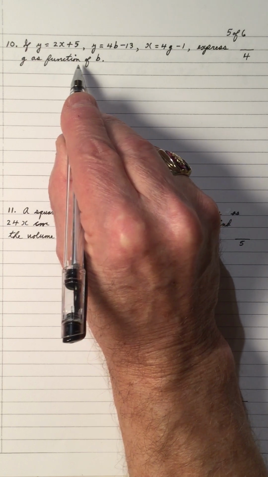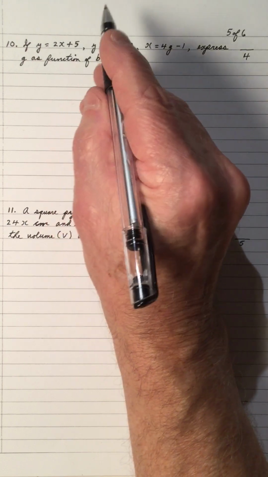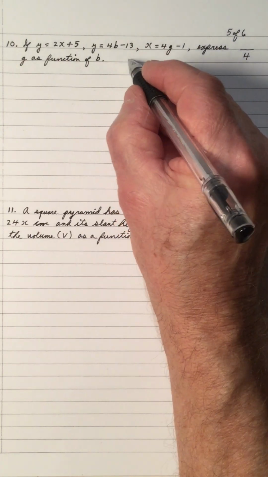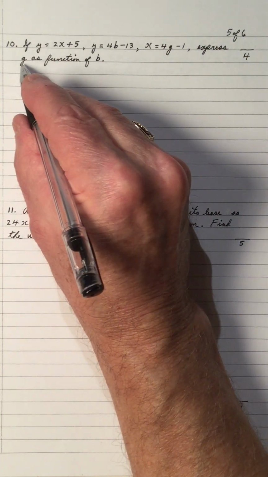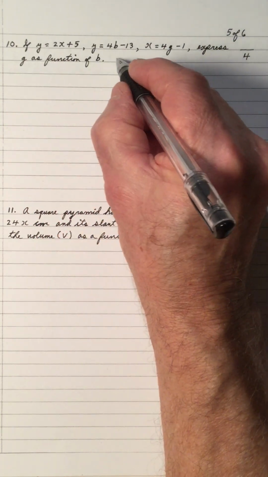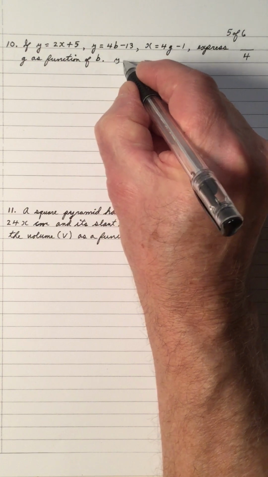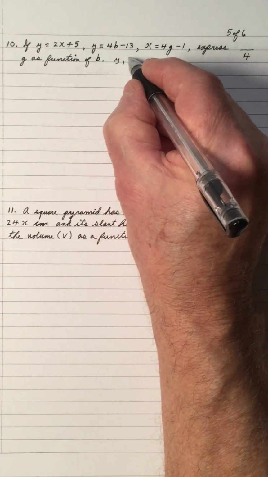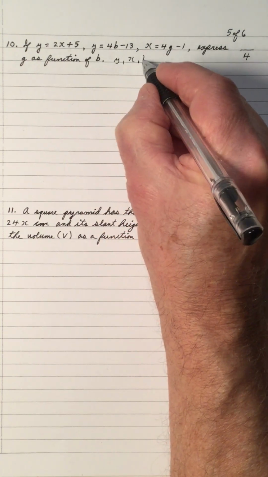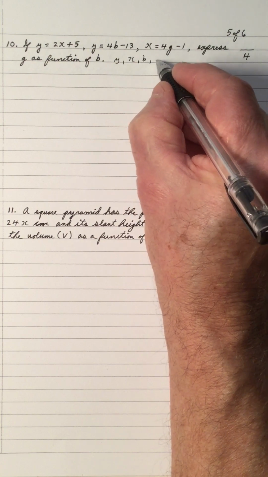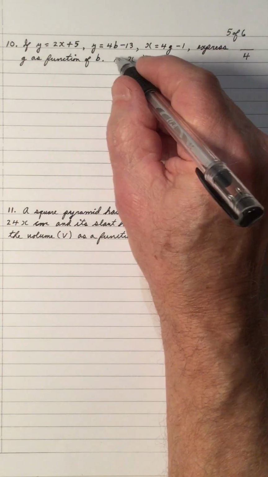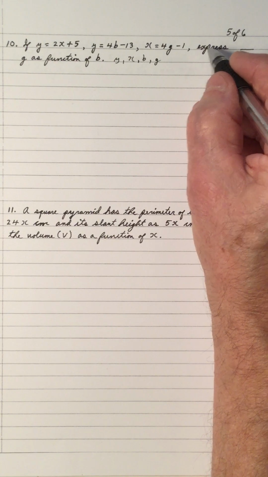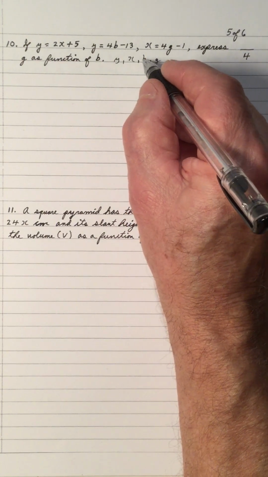So now we have 4 variables. We've got to get g as a function of b. So we have a y, an x, a b, and a g. We have all these variables, but we want to express g as a function of b.